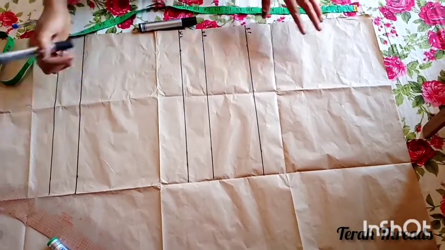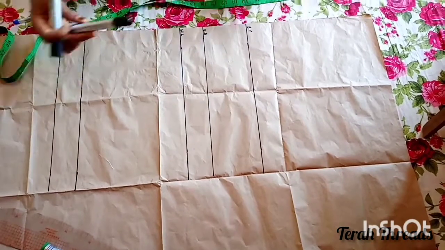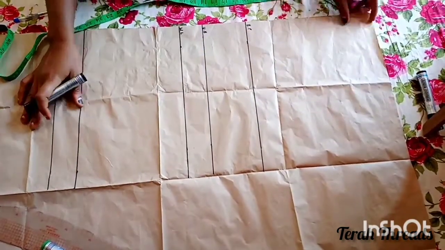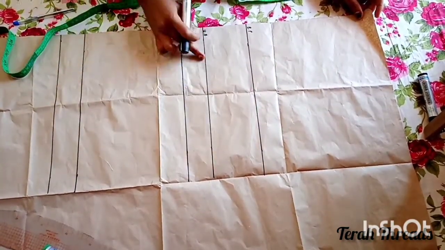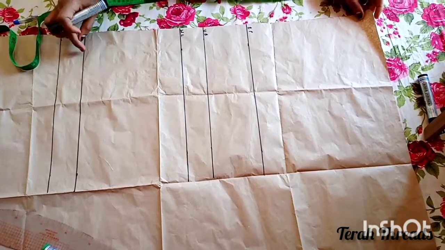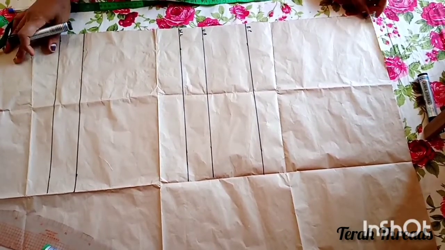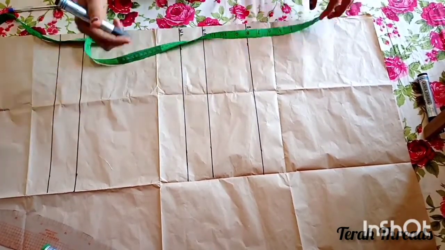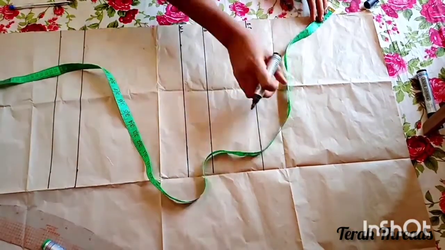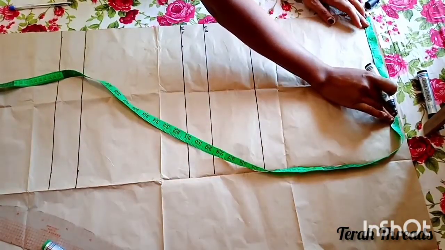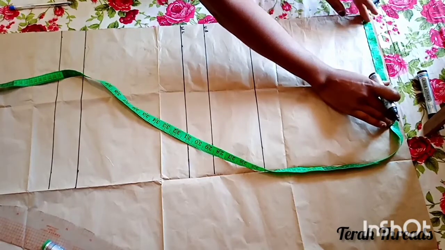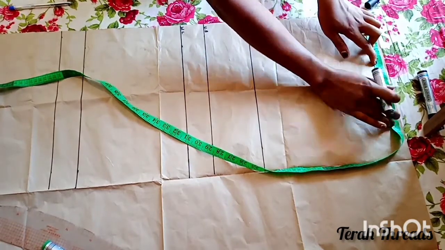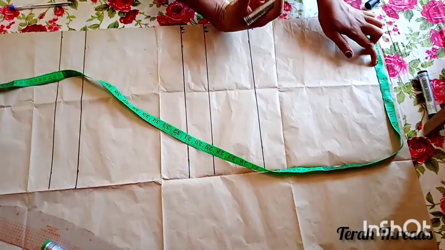We're going to be starting with our basic bodice pattern, from the bust point to the bust span to the waistline and the top length, just like the normal top. Then we'll go ahead and draft. We'll mark the shoulder and the neckline.